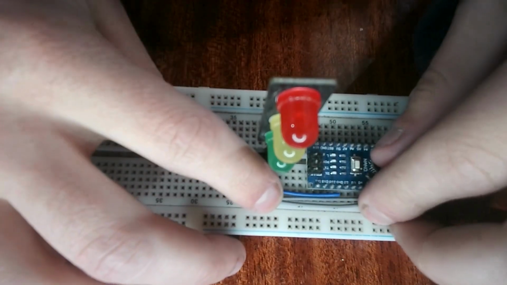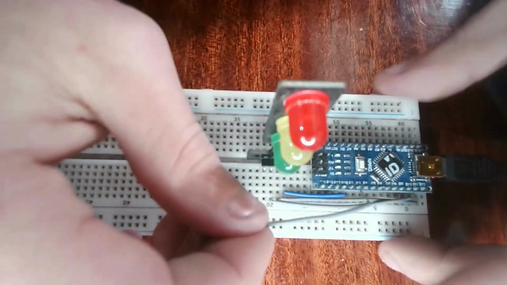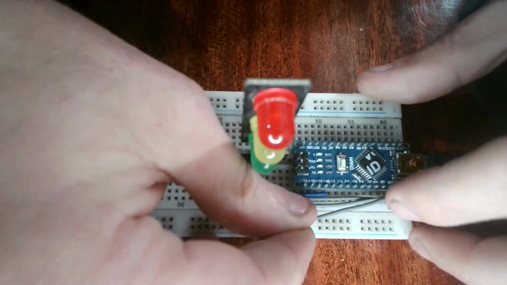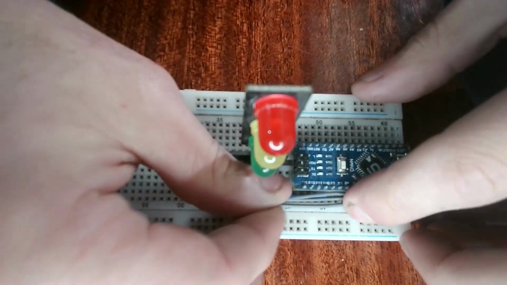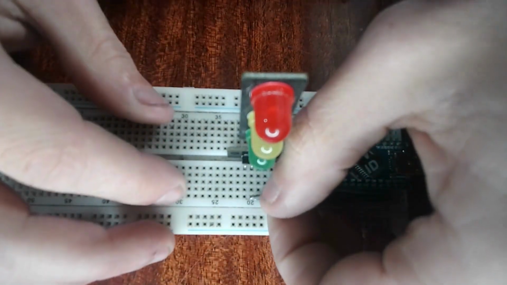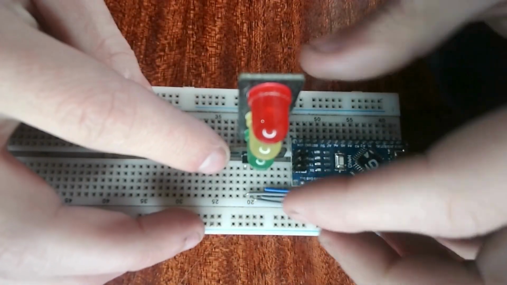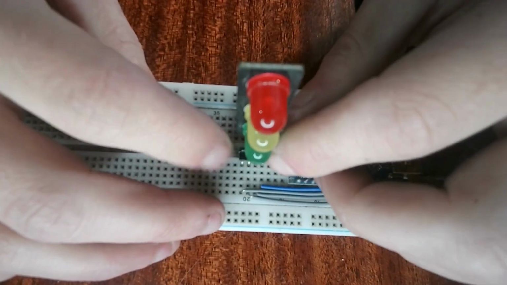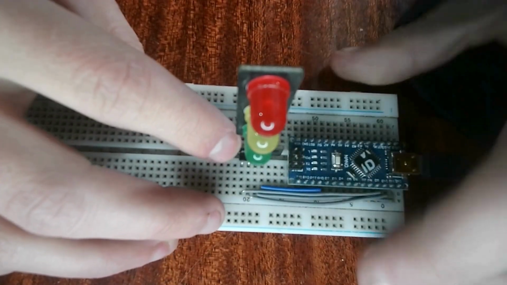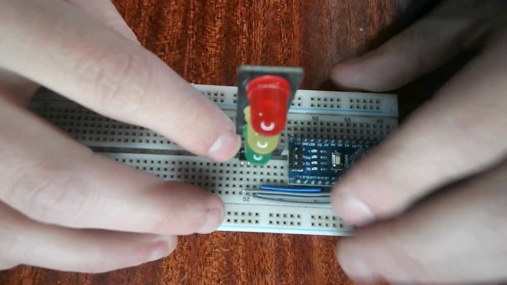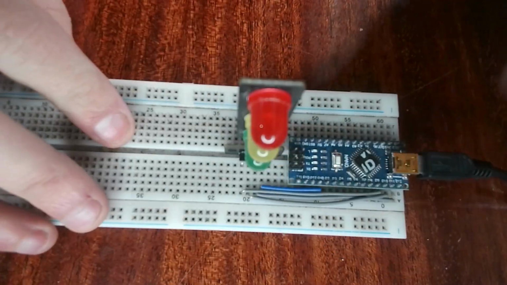And then I'm going to connect pin 11 on the Arduino Nano to the Y pin on the traffic light. Then we'll connect pin 10 on the Arduino Nano to the G pin on the traffic light, also known as the green LED. So basically that is the circuit. Now we can go ahead and look at our code.